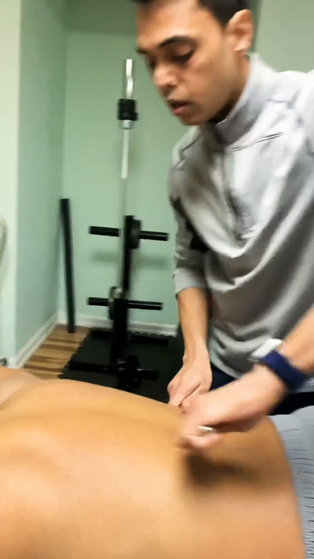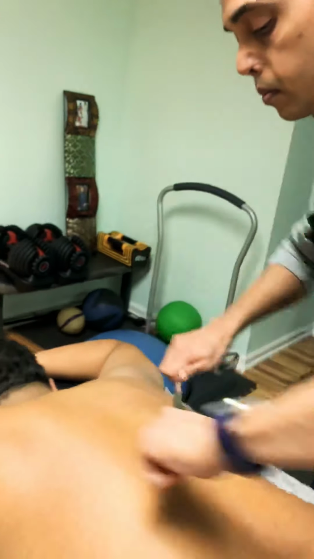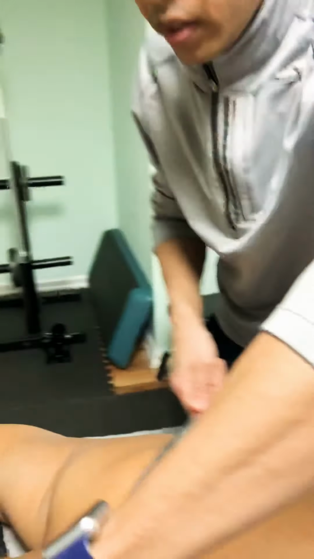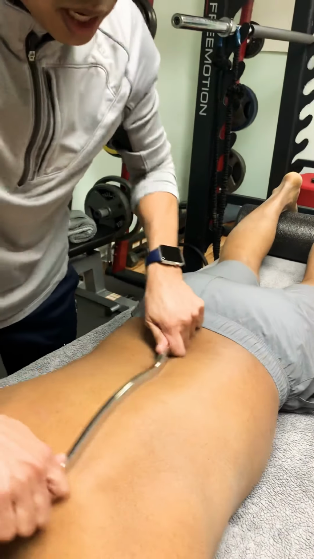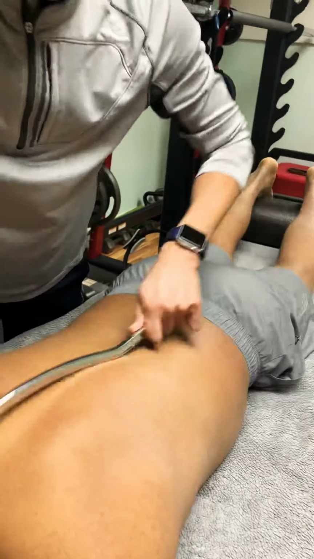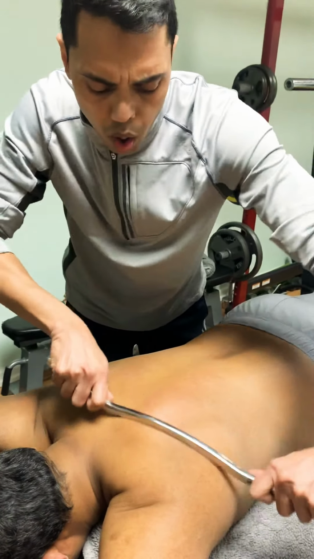The goal is to use different directional pressure, not one direction, to cause the effect of mobility. So I could go both directions over the area of mobility restriction. If it's a mobility restriction, that's what I would focus on, small holes.